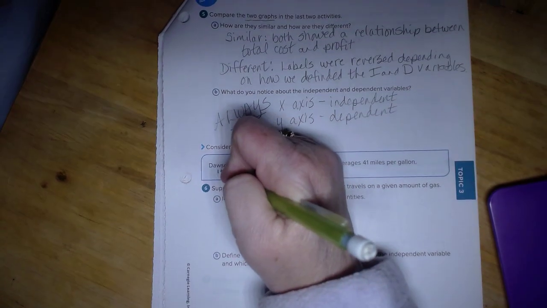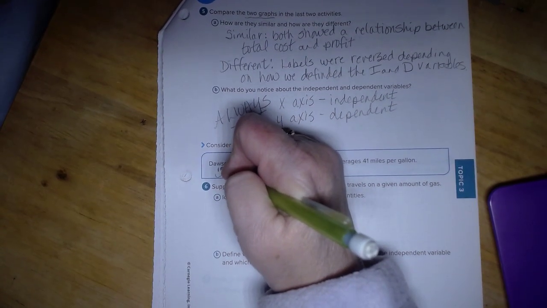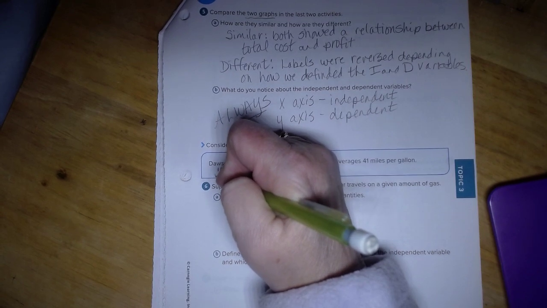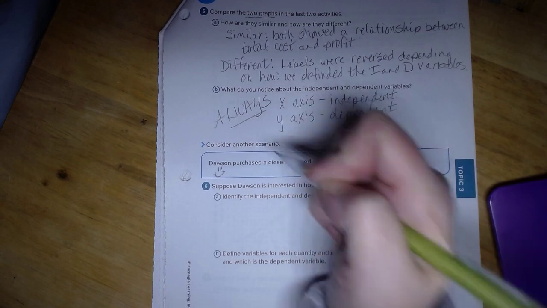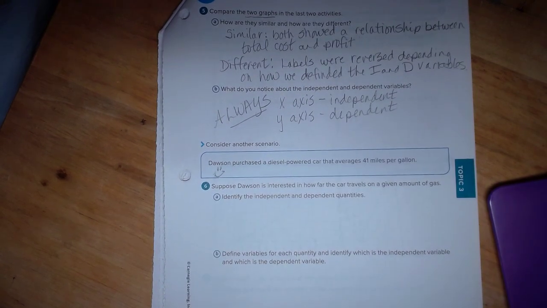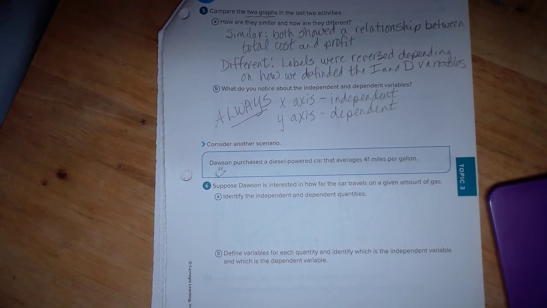This kind of makes me smile because my son's name is Dawson. I took a picture of this question and sent it to him and said it finally happened because he never sees his name on anything, no keychains or Christmas ornaments, or when he was a little kid, the little license plates for your bike. He never had any of that, so he was very excited.